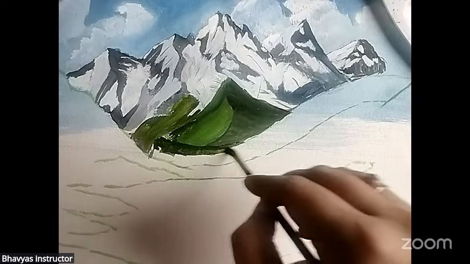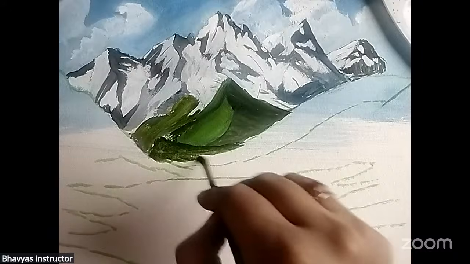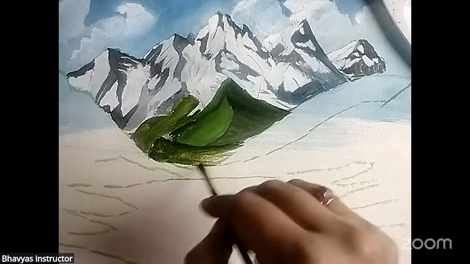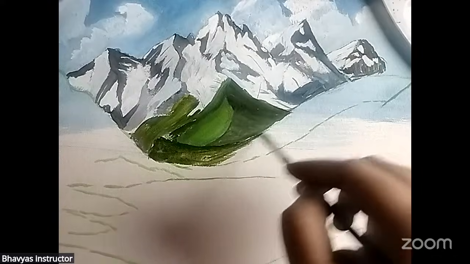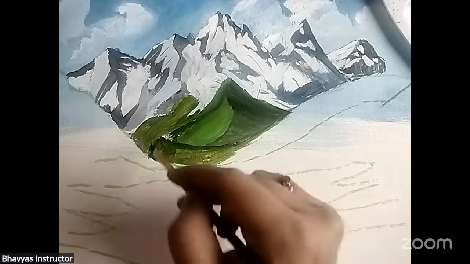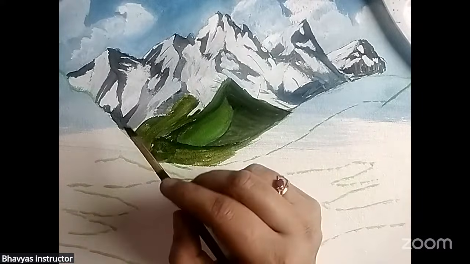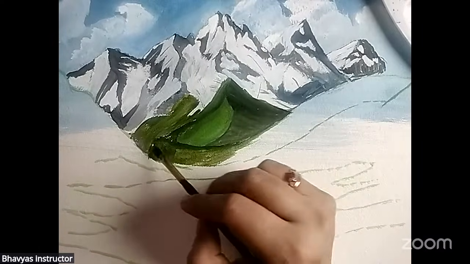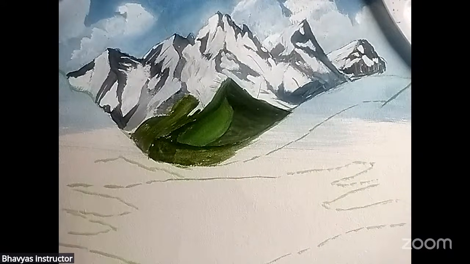So darker green you just take and add here like this. Okay. See, I'm using only flat brush. Okay. With the flat brush only, I'm making the painting.